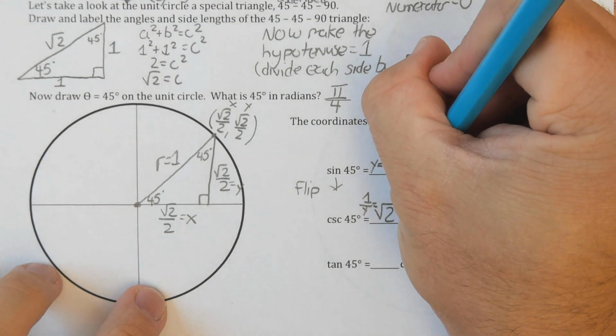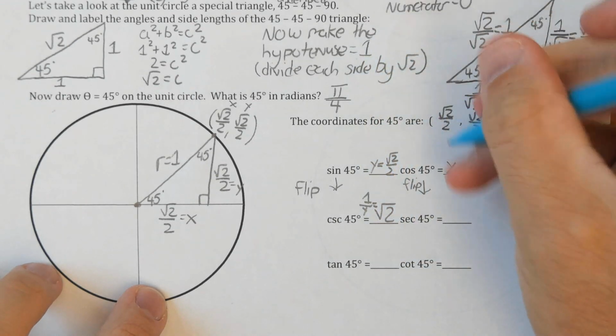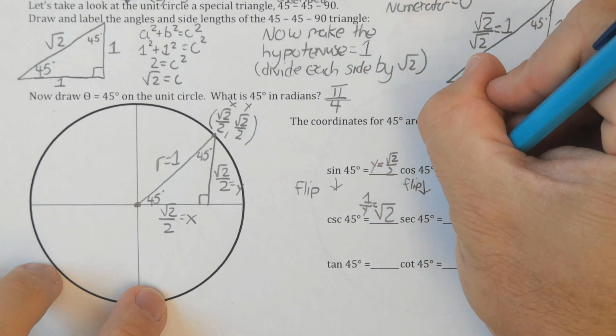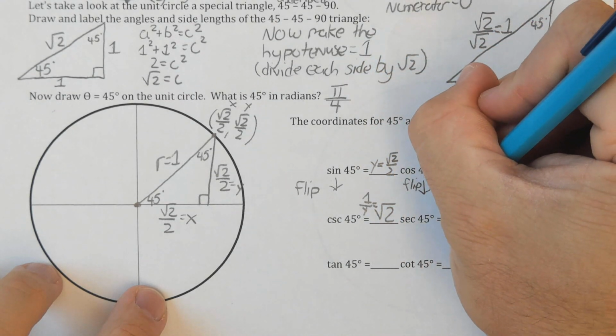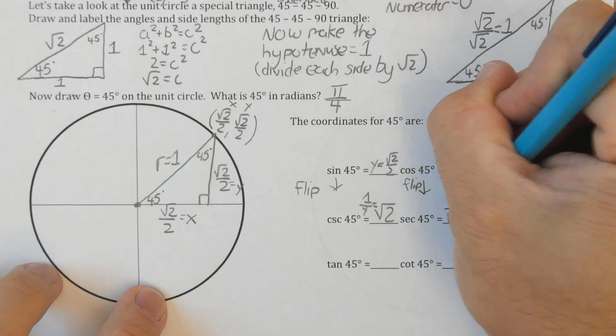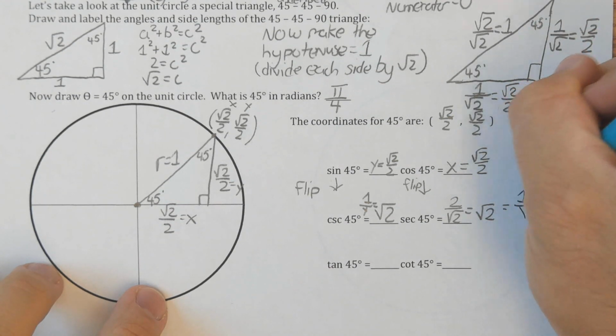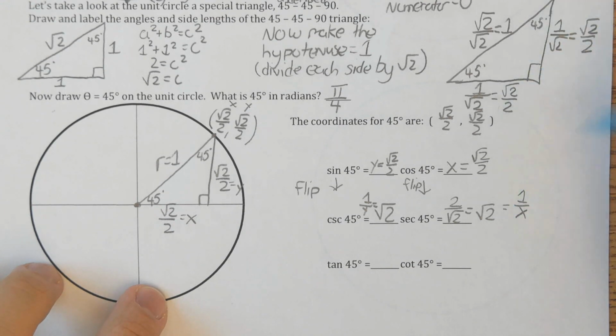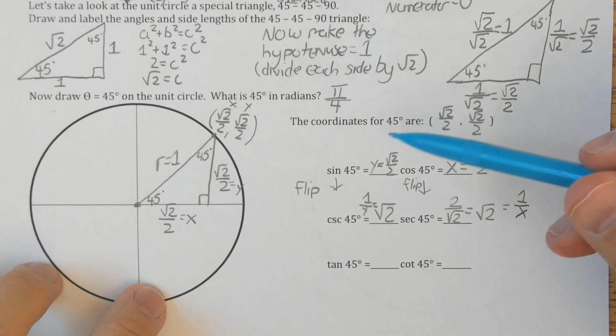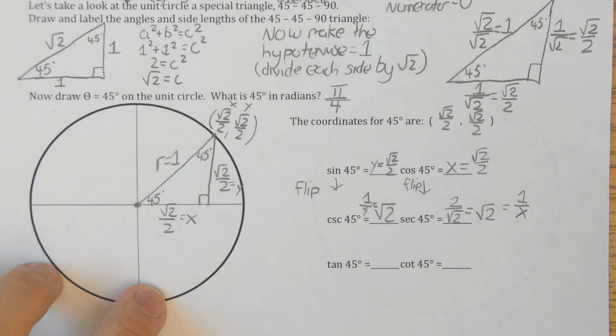I have cosine, I'm just going to flip it. And when I flip it, 2 over root 2 equals just root 2. Which again is the same thing as 1 over x, right? But it's real easy: once you have sine and cosine, to find cosecant and secant, just go ahead and flip it. Now, what is tangent?